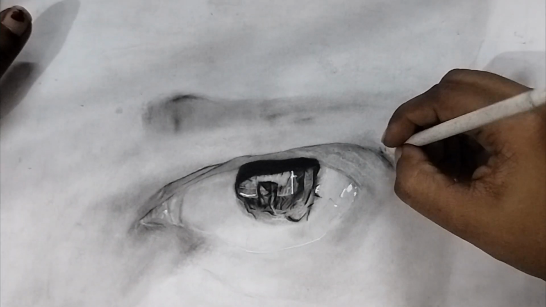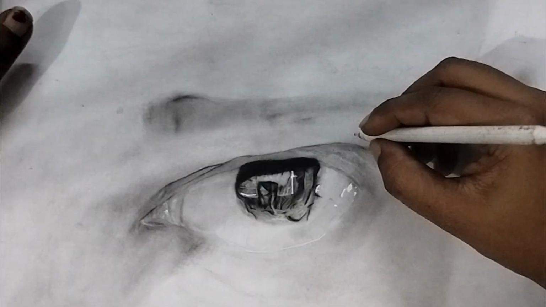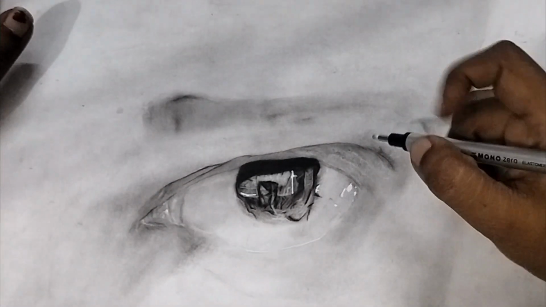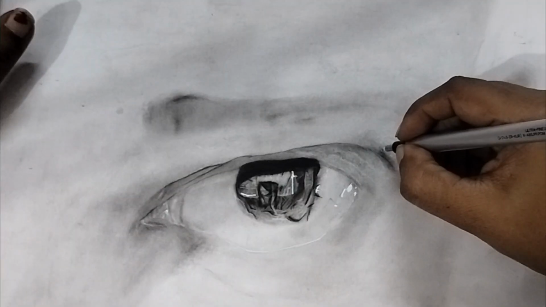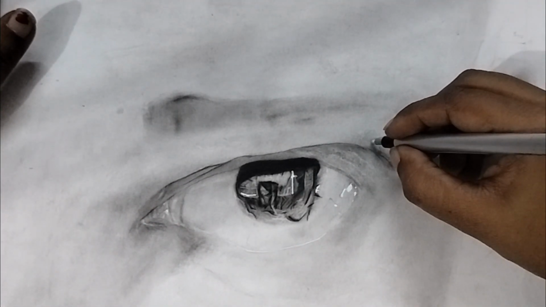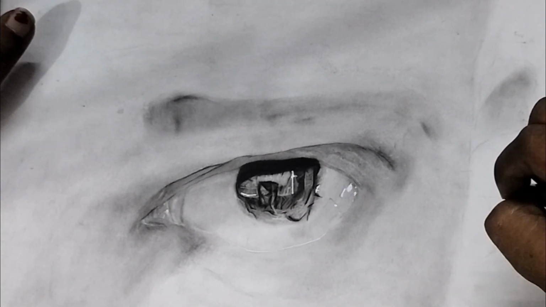There are some darker shades here. I'm just bringing that out with the help of the stump. It's not just a line, it's a form. So I'm giving a lighter shade.